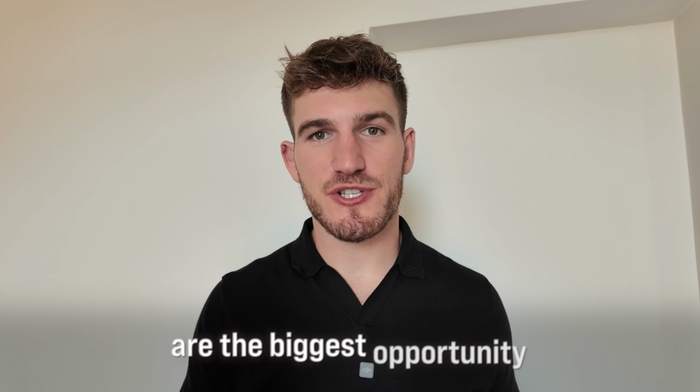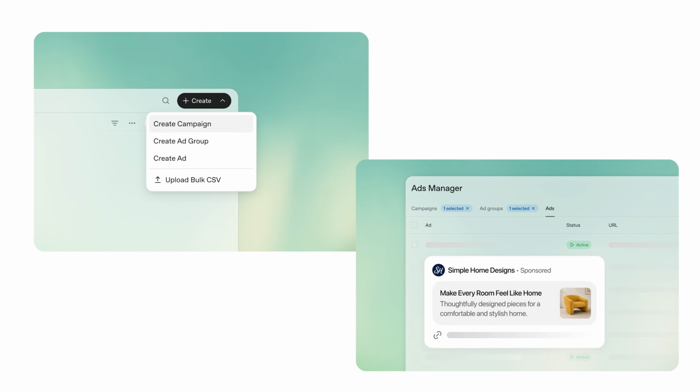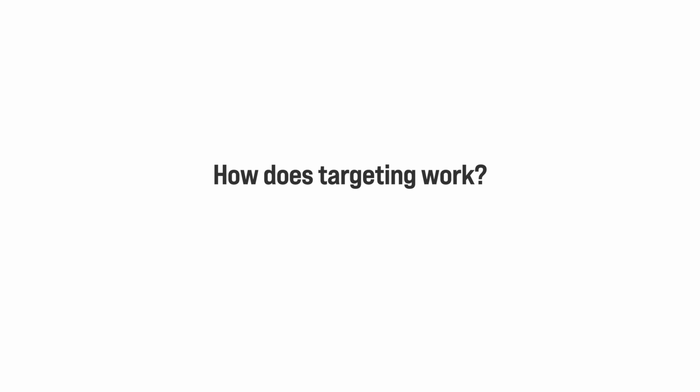ChatGPT ads are the biggest opportunity for marketers in the next 5 years. However, with the platform being so new, many people that used Meta or Google, or just want to get early access to the ChatGPT ads platform, all have the same question. How does the targeting work? And more importantly, what are context hints?